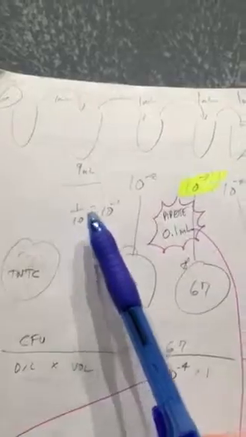All right, next, serial dilutions. So we've got a tube here. We're taking 1 ml, putting it here inside 9 mLs. 1 went in for a total of 10. Therefore, 1 divided by 10 is going to be 10 to the negative 1 power. We're going to do that again. 1 ml, 10 to the negative 2, 10 to the negative 3, and so on and so forth.